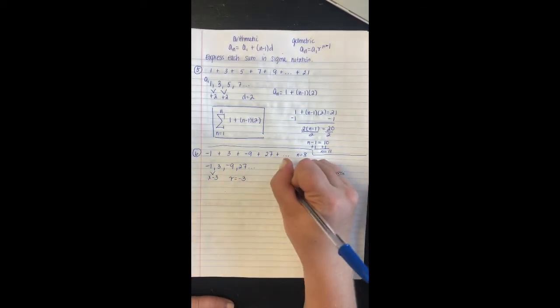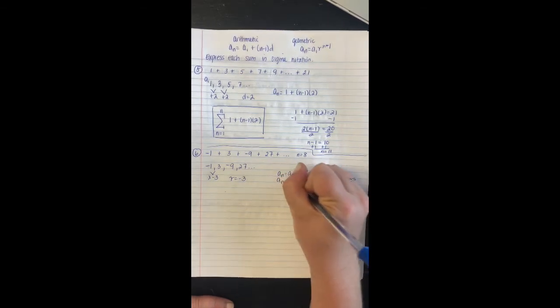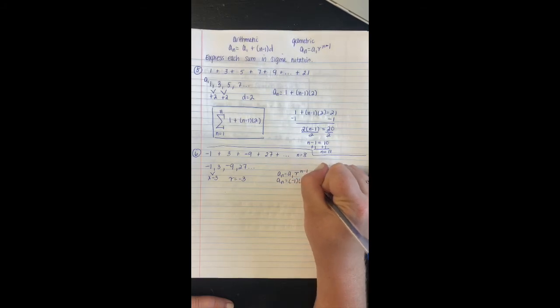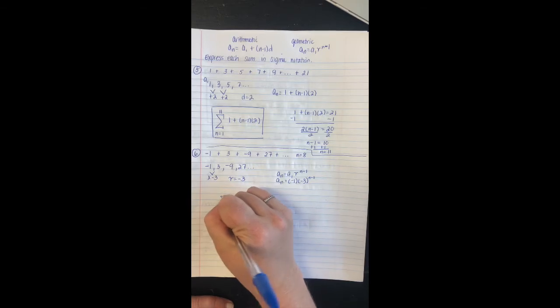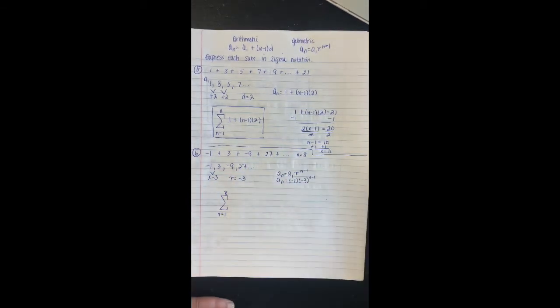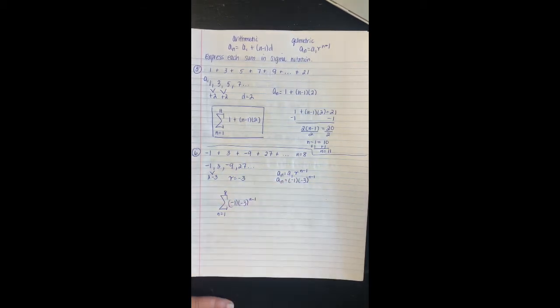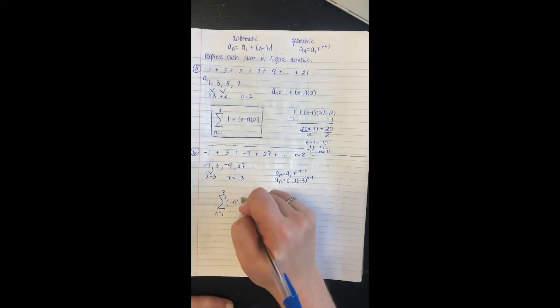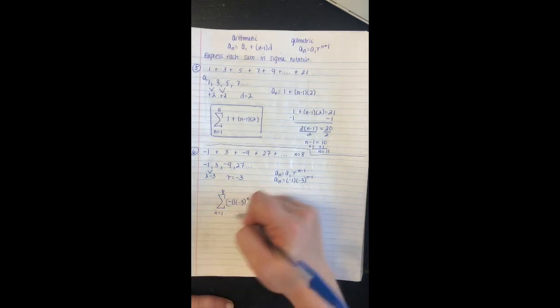So a sub n equals a1 r to the n minus 1. So a1 is -1, r is -3 to the n minus 1. So our sigma looks like this. n equals 1 to 8, because they told us it was 8 this time. a1, r to the n minus 1. I should point out, think about order of operations. Parentheses, exponents. I would have to evaluate this exponent before I multiply or divide, so you should not actually be multiplying the -1 and the -3. You leave it just like this.